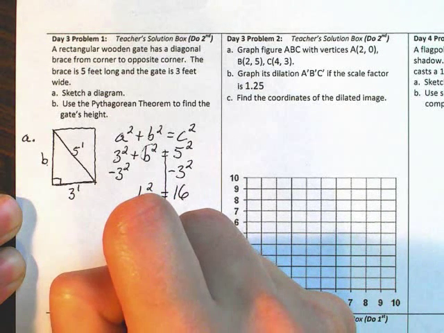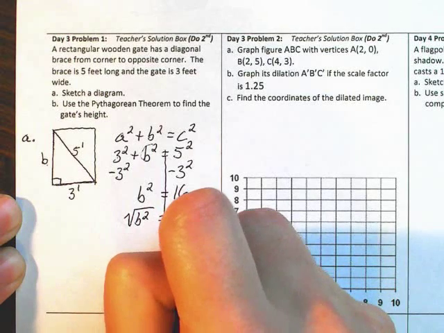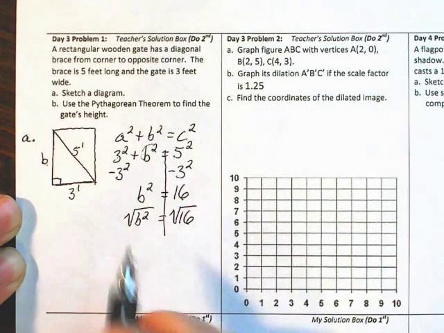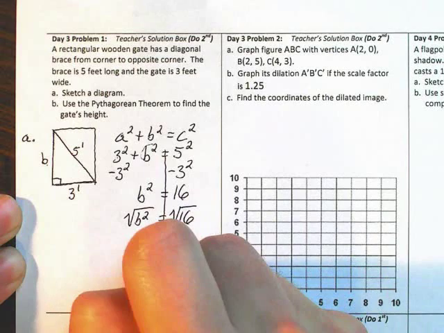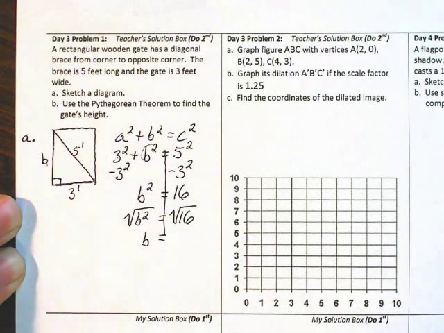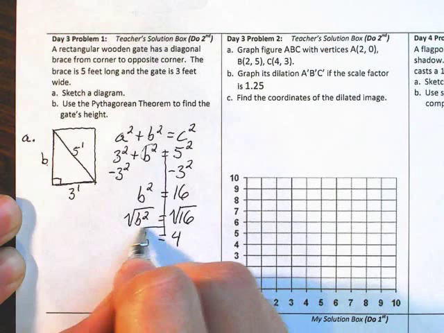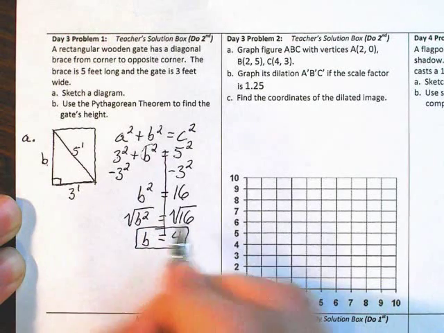Now a square root. The square root of b squared and the square root of 16. The square root of b squared is b. And the square root of 16. What number multiplied by itself makes 16? That is 4. And so we have the solution b equals 4.